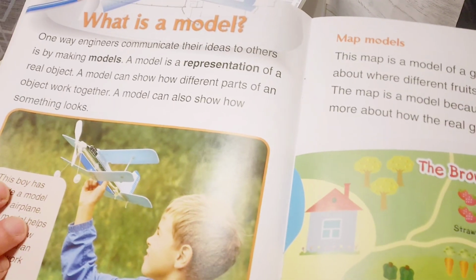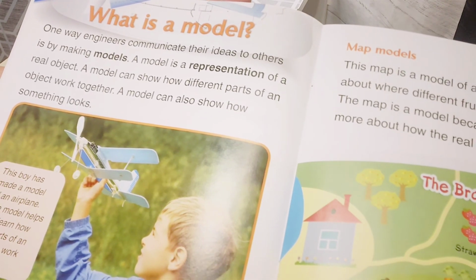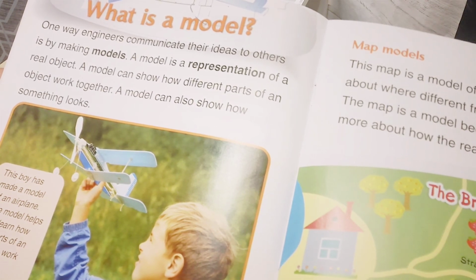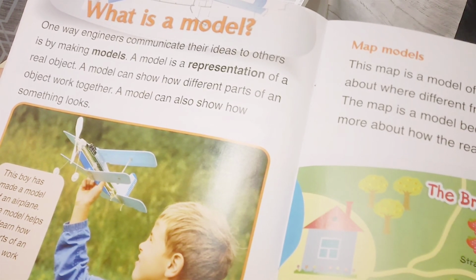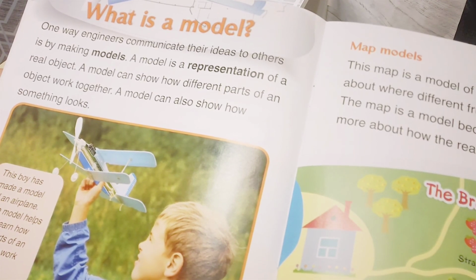What is a model? One way engineers communicate their ideas to others is by making models. A model is a representation of a real object. A model can show how different parts of an object work together. A model can also show how something looks.